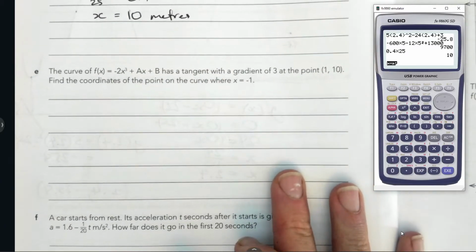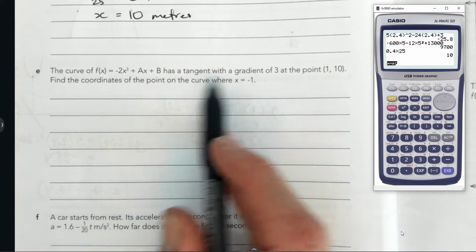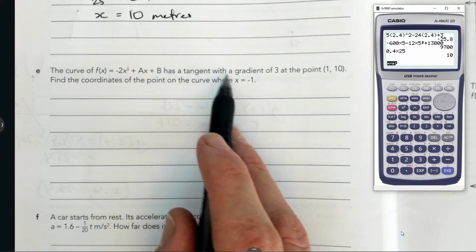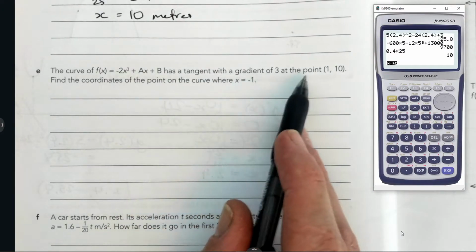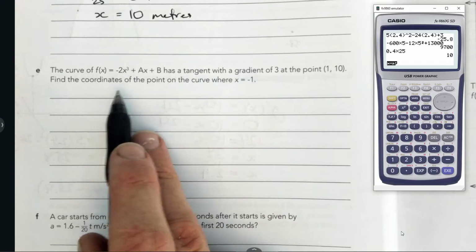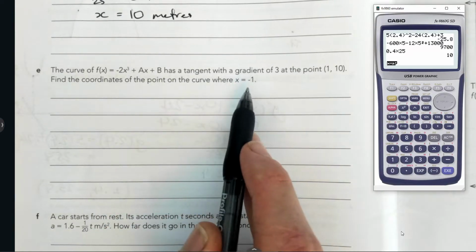The curve of f of x equals -2 blah, blah, blah, has a tangent with a gradient of 3 at the point 1, 10. Find the coordinates of the point on the curve x equals 1.